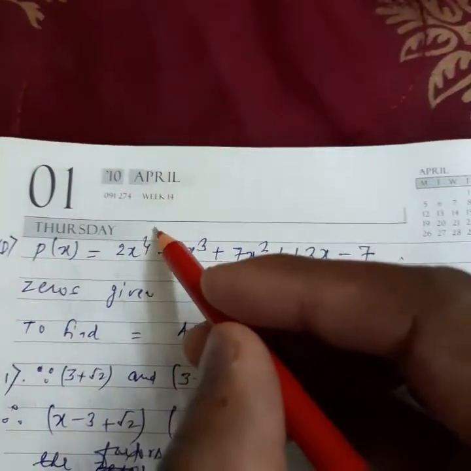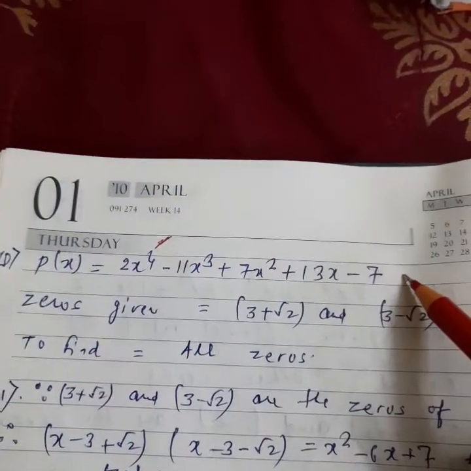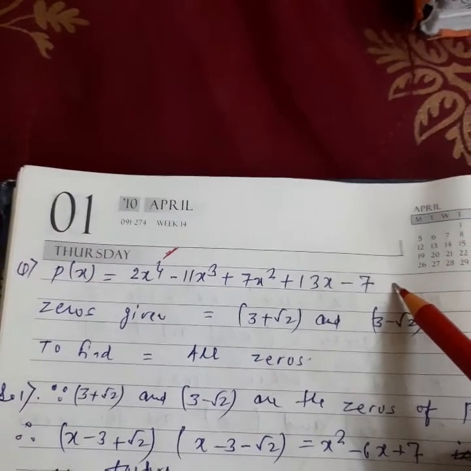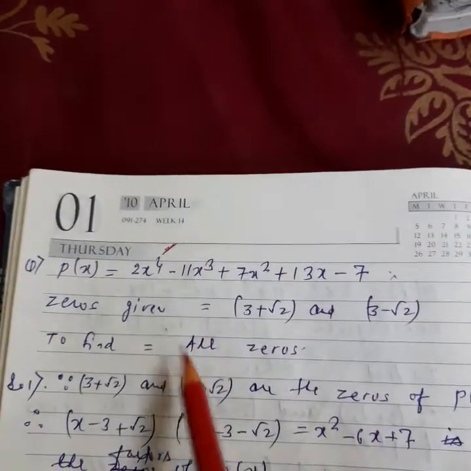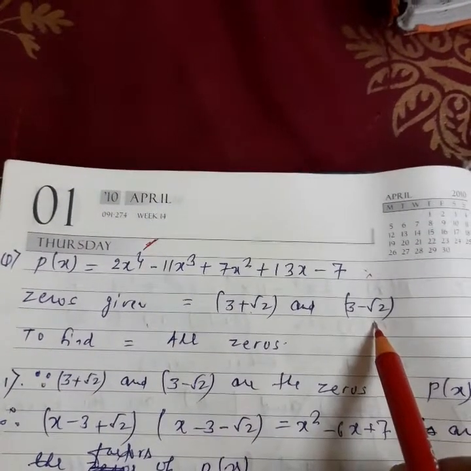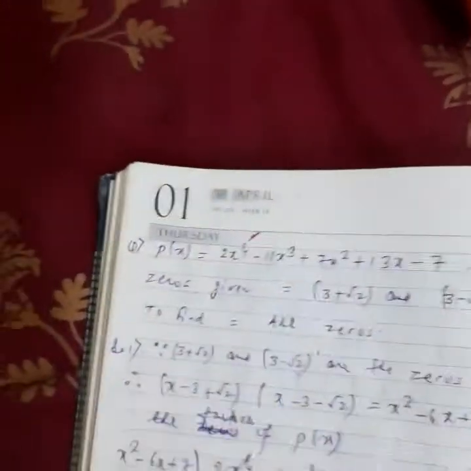Since here the degree is 4, it means it's a biquadratic polynomial. Out of the 4 zeros, 2 zeros are given in the question. That is, the zeros given are 3 plus root 2 and 3 minus root 2. What we need to find: all zeros, all the 4 zeros.